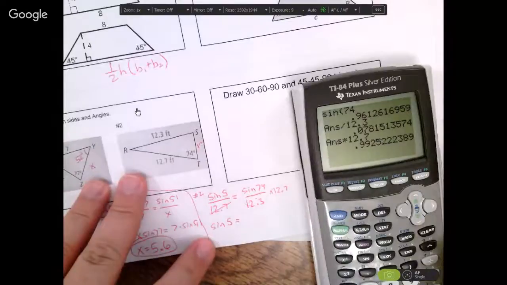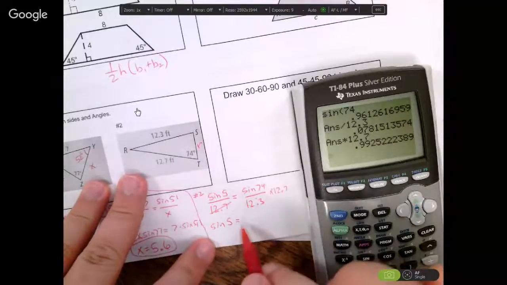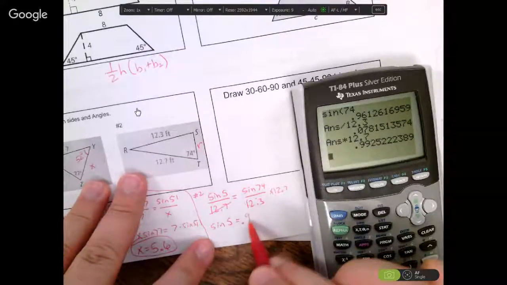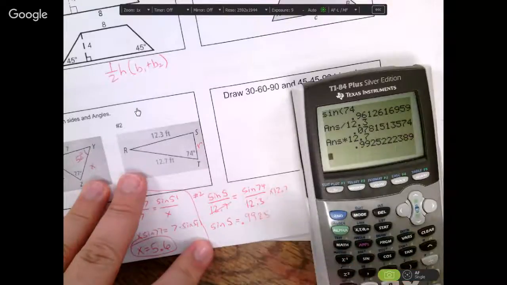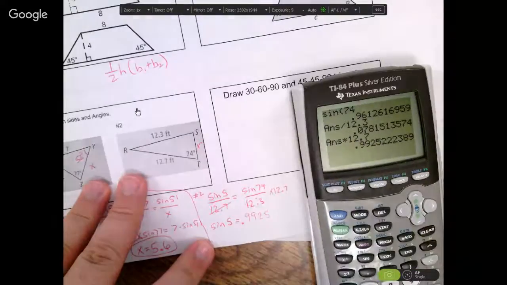So I get all of this and I get down to 0.99252, and I don't want to round this, but that's what this equals right here. That is not my angle. Instead of dividing it by 12.3, can we have just multiplied it by 1.0? No, that's not how that works.